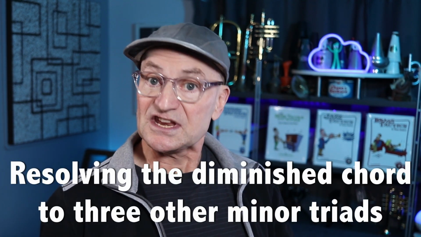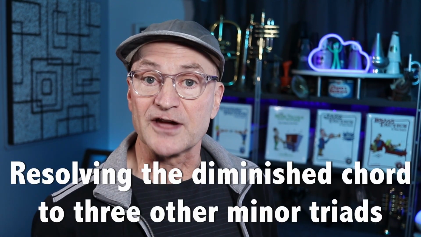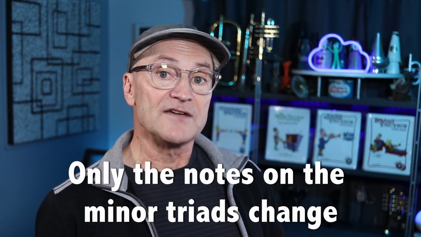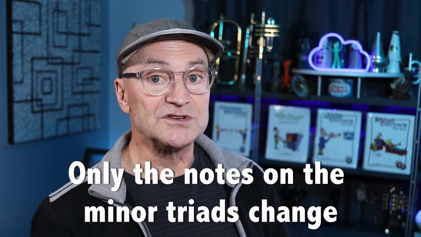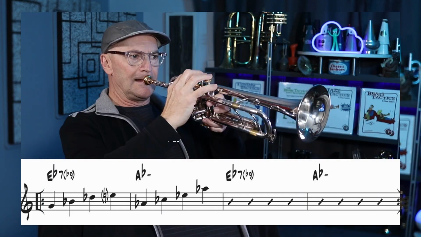Now here's where the exercise gets interesting, resolving the same diminished chord to 3 other minor triads. The notes of the 5 chord don't change, but the notes of the 1 chord do. When you first make the shift, your ears are surprised, but the new tonality pretty quickly takes hold.